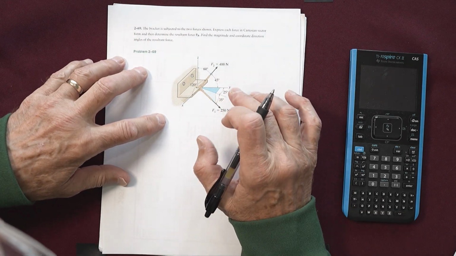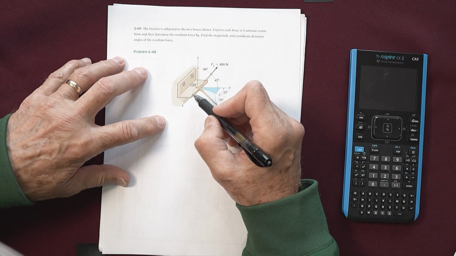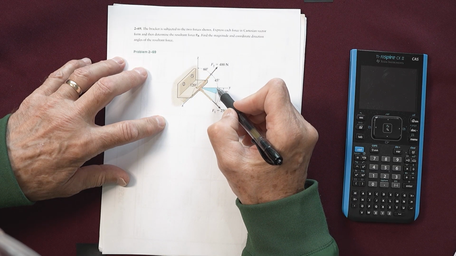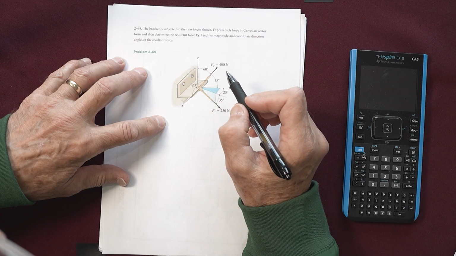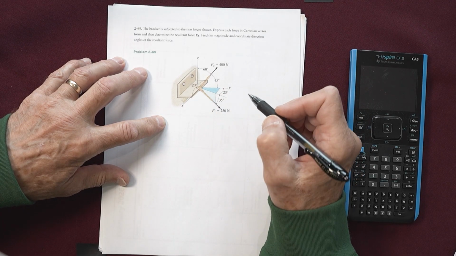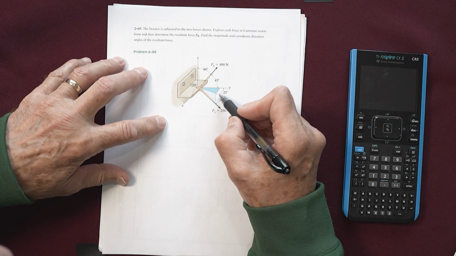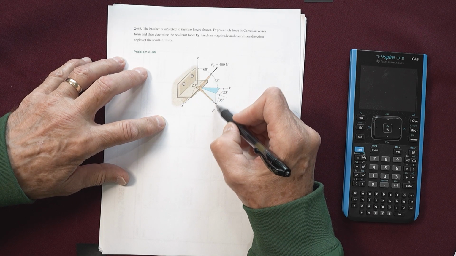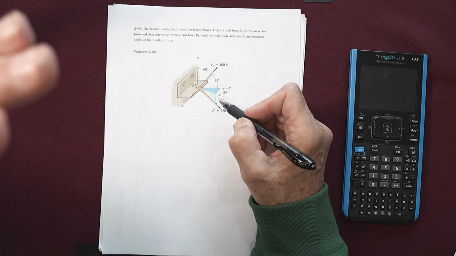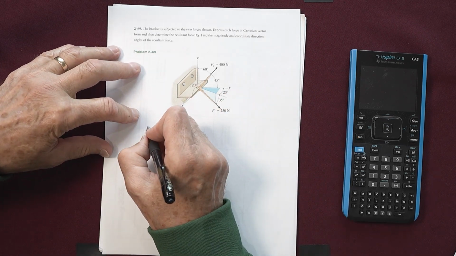And finally, this guy is two different vectors. This is coordinate direction angles. You're given angles directly from the x-axis, directly from the y, directly from the z. And this F1 is given in spherical coordinates because you're given an angle, or an azimuth, in the xy plane, and you're given an angle, an elevation, from the xy plane to the force.